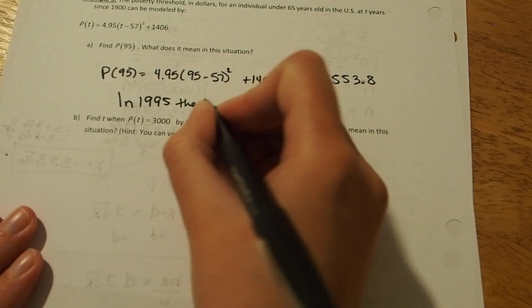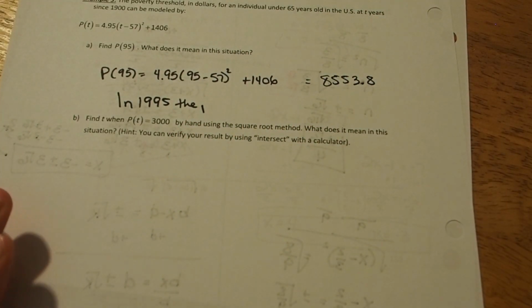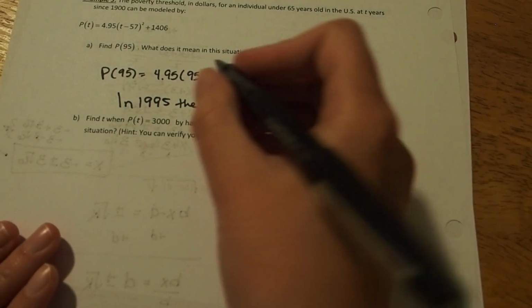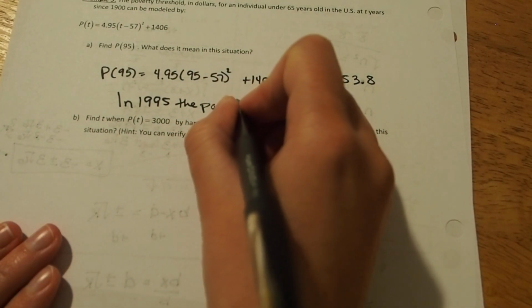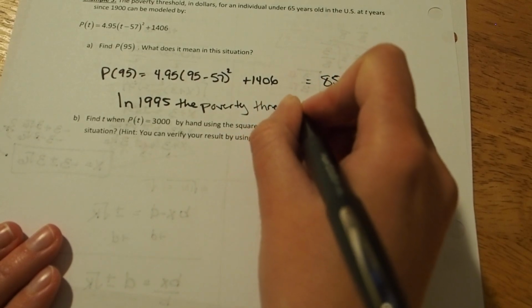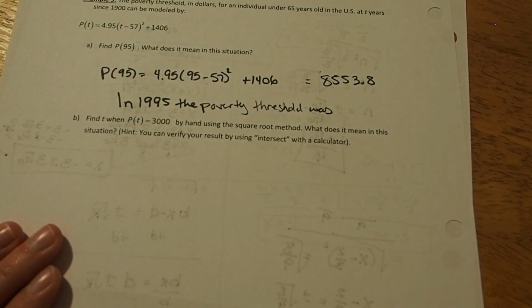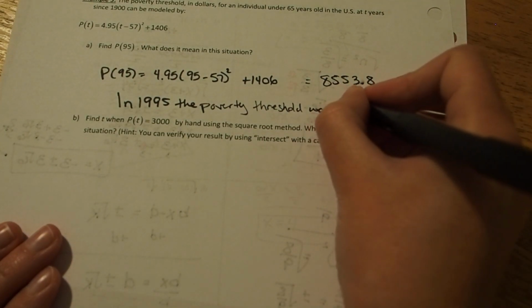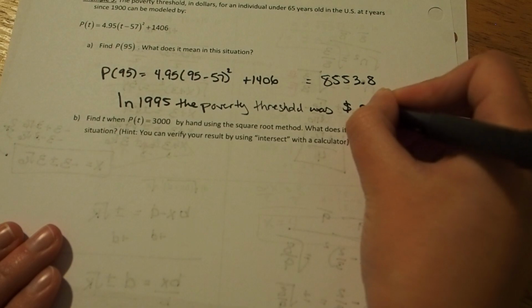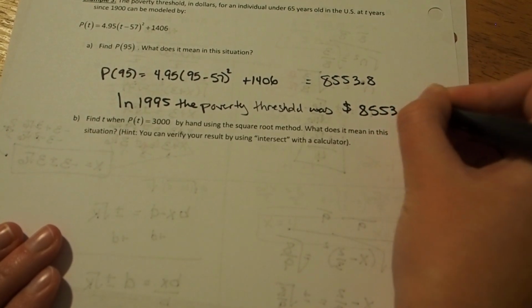The poverty threshold for individuals 65 years or older was $8,553.80. So I'm just going to shortcut that. The poverty threshold for people 65 years and older was $8,553.80. Okay.